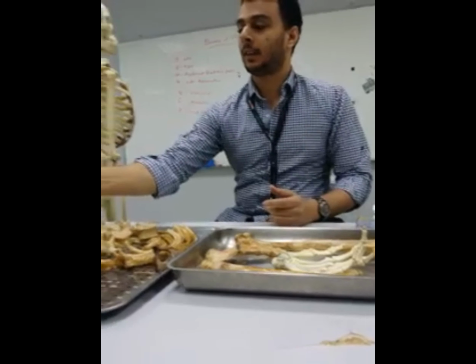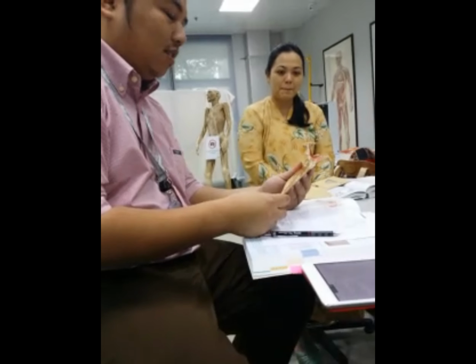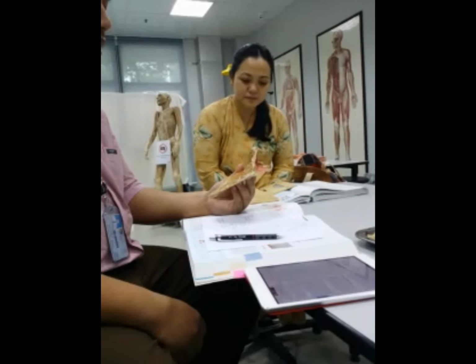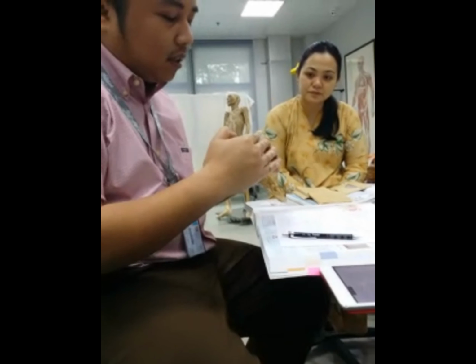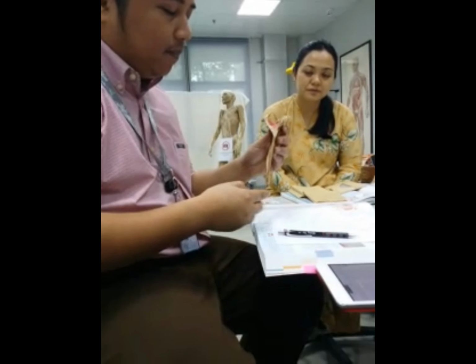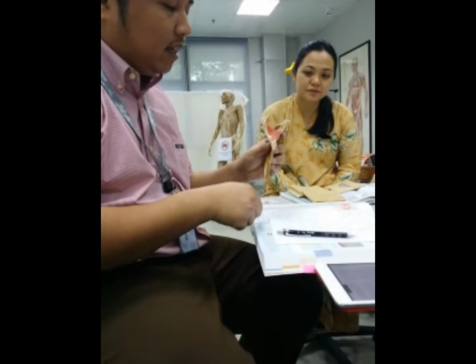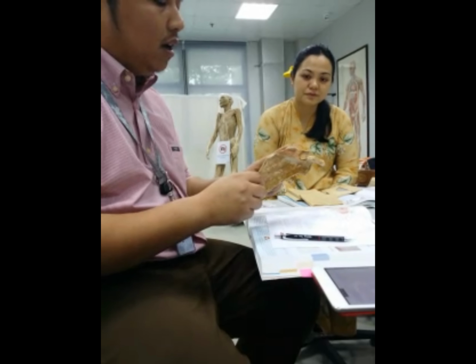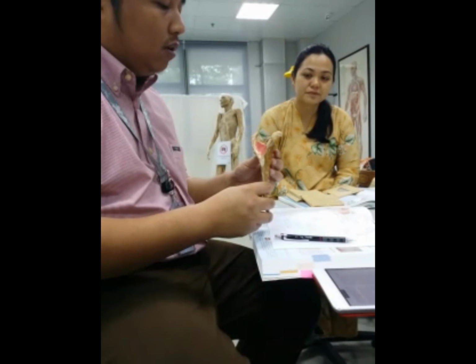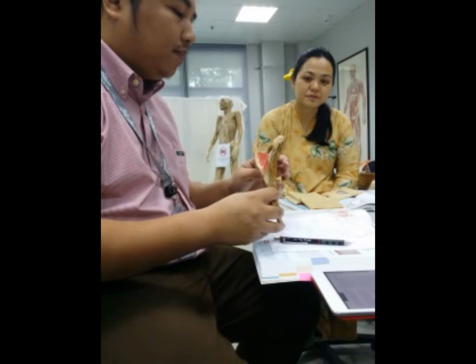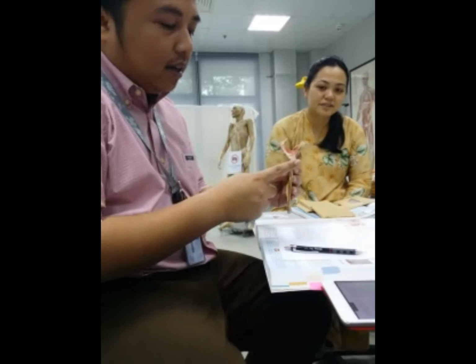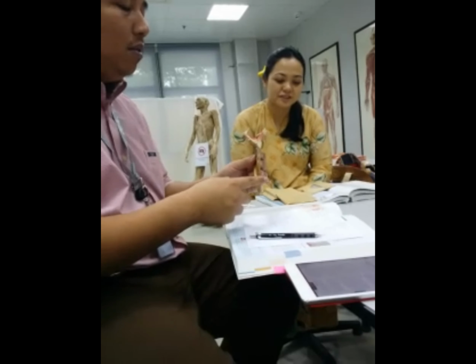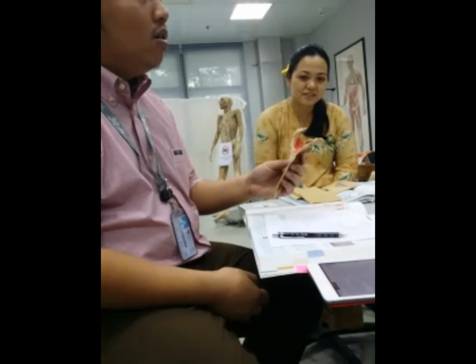So, for example, the question will be like this: can you tell me if this one is a right or left scapula? This one is a left scapula based on the 3 points. The subscapular fossa will be facing anteriorly. The angle of the scapula will be facing downward, and the spine of the scapula is usually posterior. And the tubercle will be facing laterally, and the medial border will be facing medially. So you have mentioned 5 points.